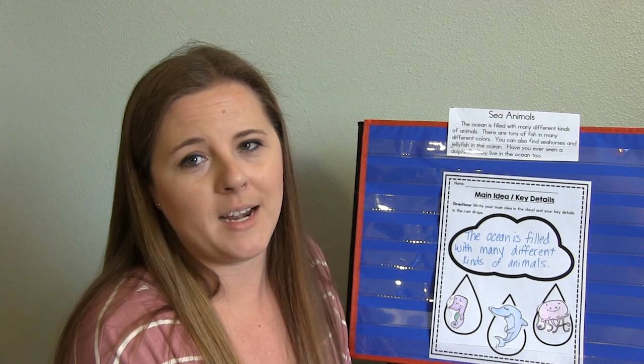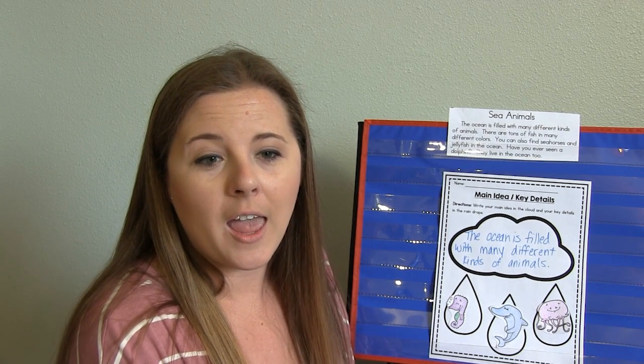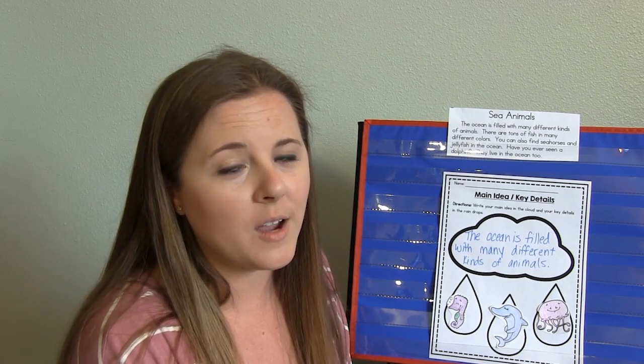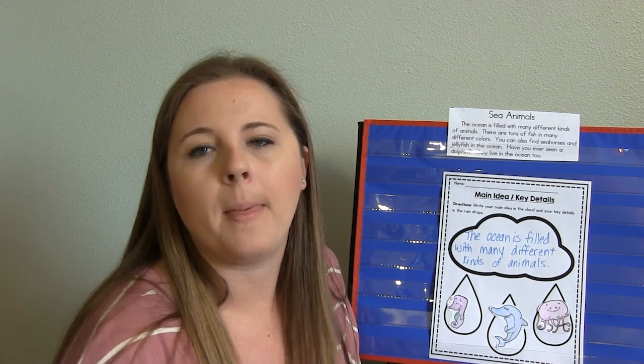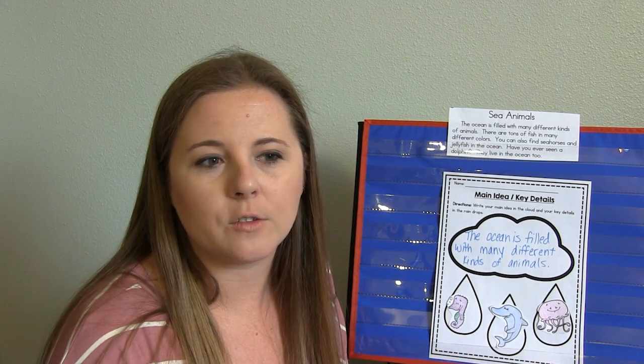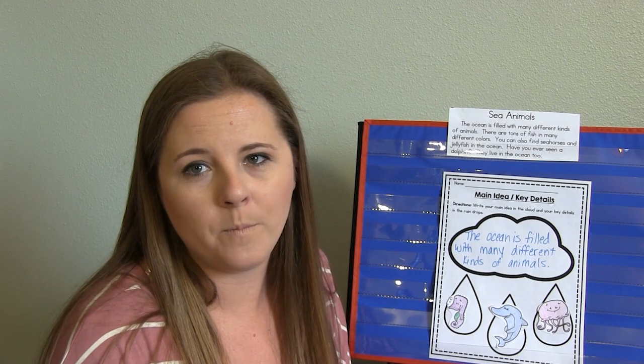You guys did a really good job today helping me identify main idea and key details. I would like for you to find a text at home, any story that you have at home, and I want you to sit down with a grown-up and think about the main idea and the key details from the story that you read at home.